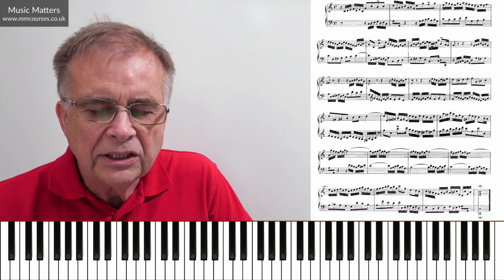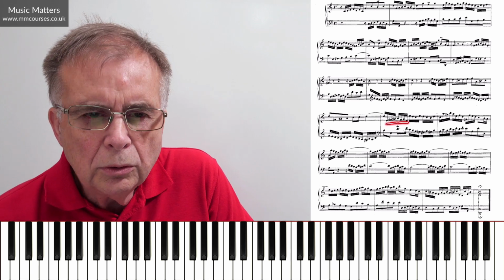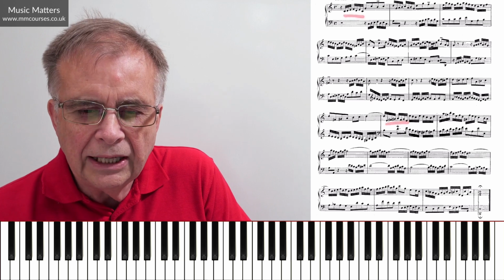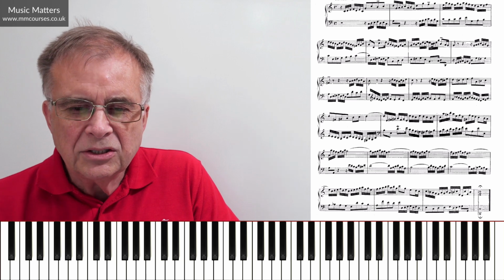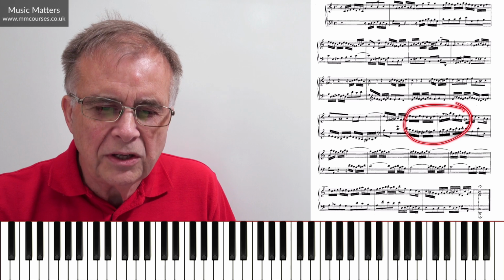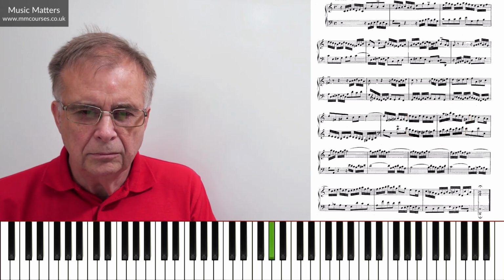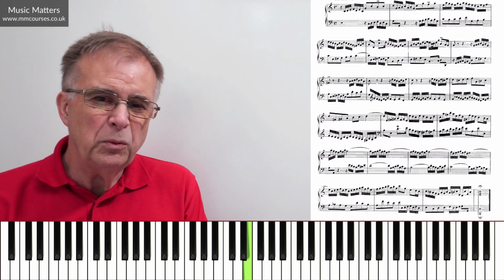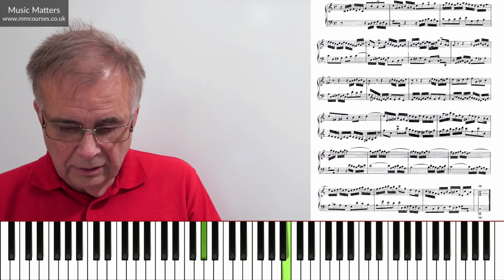And then you look at the right hand and you think, well, what's all this about? It's this figure again, isn't it? But this time we carry on in semiquavers, in those 16th notes. And now we've got both hands busy with the rhythm. So it's building that momentum. Previously it's been one hand busy, the other hand less busy. Now we're both going.